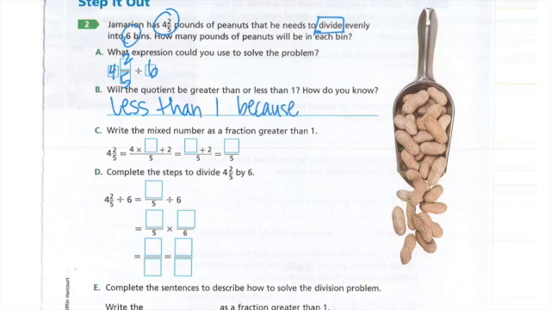because 6 is greater than 4 2/5. It's going to be less than a pound in each of them. Because we took 4 and we're dividing it into 6 groups, that's bigger than what we started with. Okay, so it says write the mixed number as a fraction greater than 1.